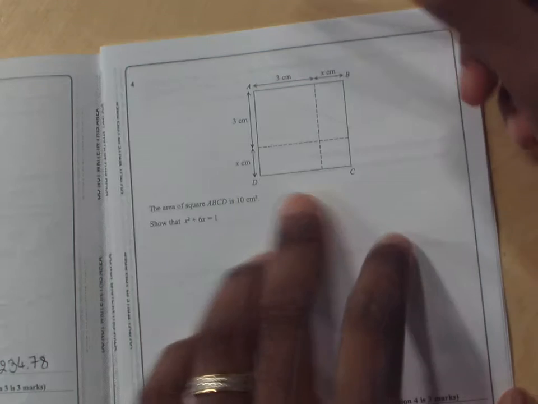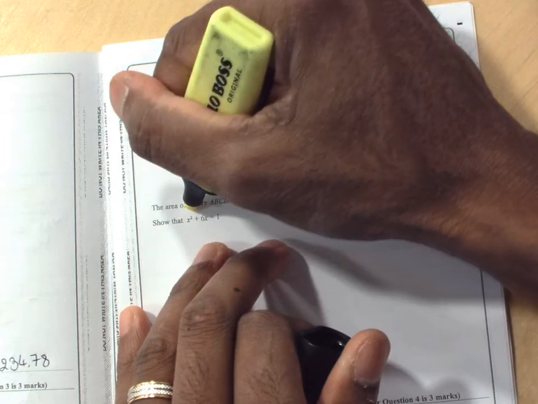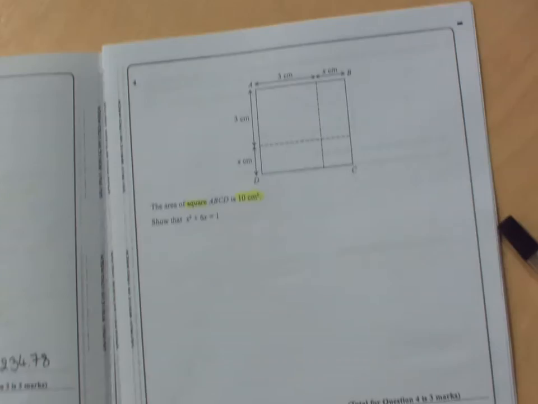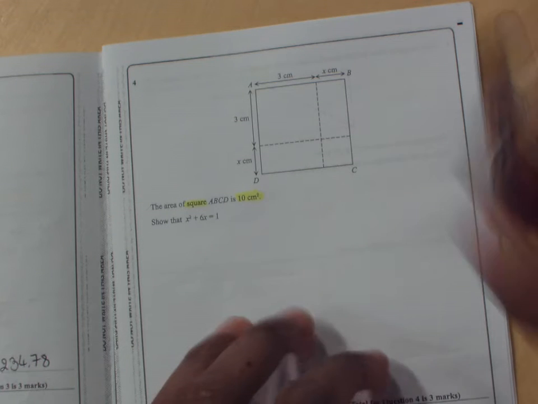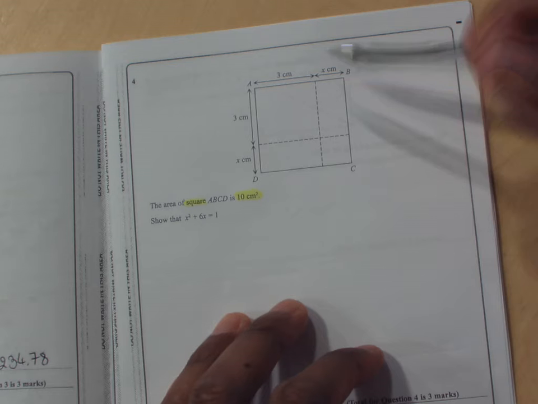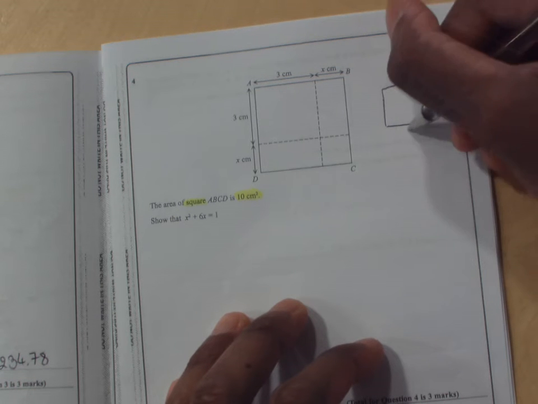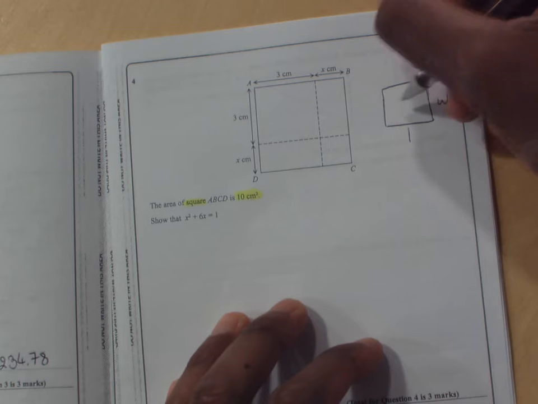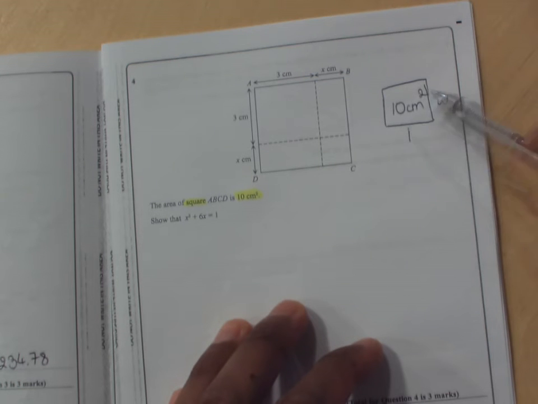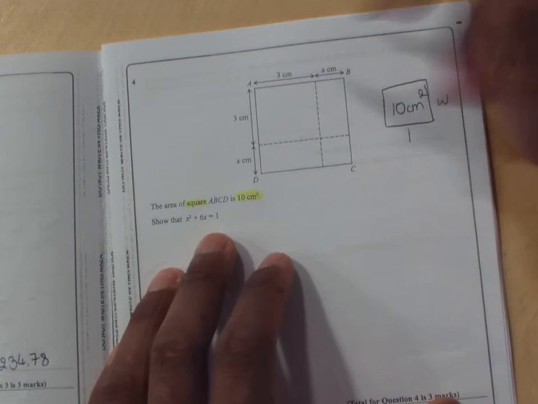Alright, cool. So I've got a square. So I know that square has equal length. And the area of that square is 10 centimeters squared. And I'm also given some length as well. So that's 3, that's x, that's 3, that's x. I know that if I wanted to work out the area of a square, that's easy. I'm just doing length times width, which gives me the 10 centimeters squared that I've got here. Well, I'm going to basically do that. I've got all the values here. I'm going to see if I can work that out.